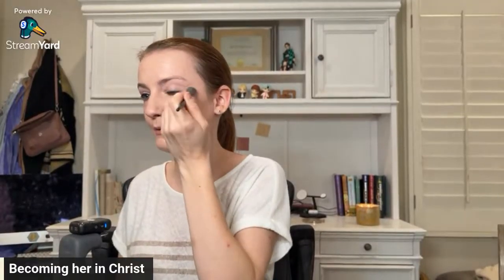So with what's left on this brush, I'm going to apply it to the lids just to get it prepped for eyeshadow. Alright, good.